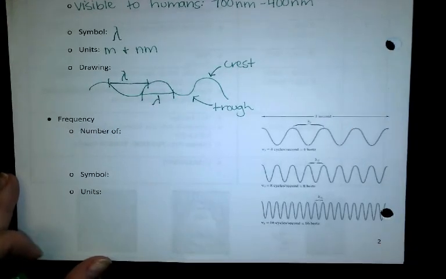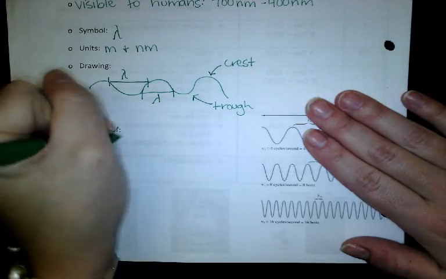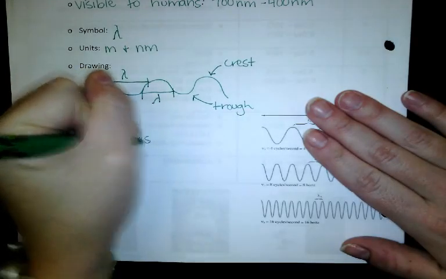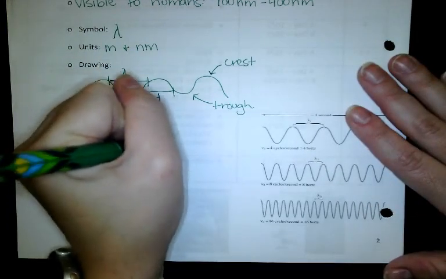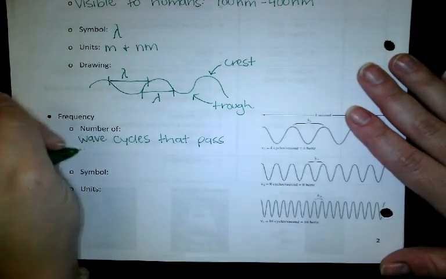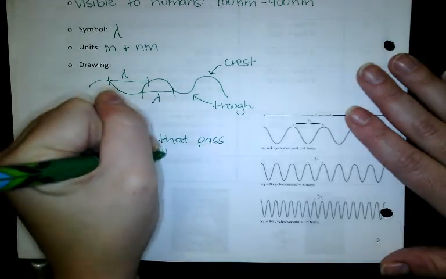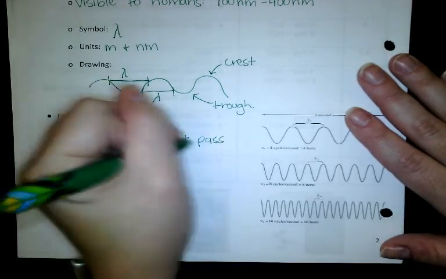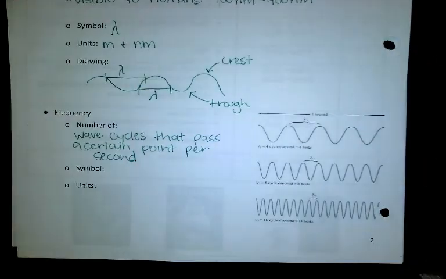Now, frequency is the number of wave cycles. Okay, so this is a wave cycle. It's the number of wave cycles that pass a certain point per second. Okay, so it's the number of waves that pass a certain point per second.